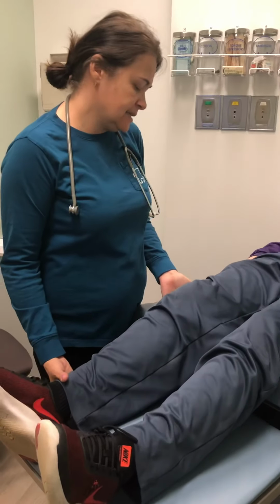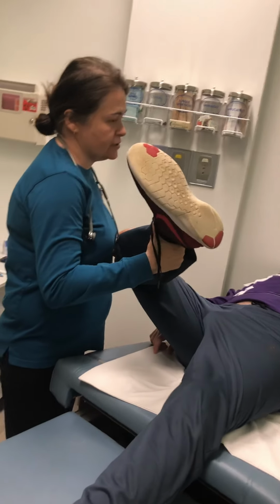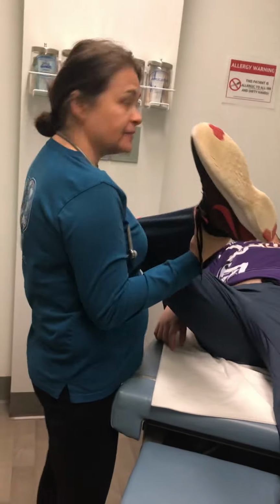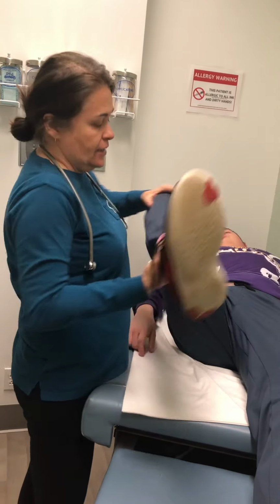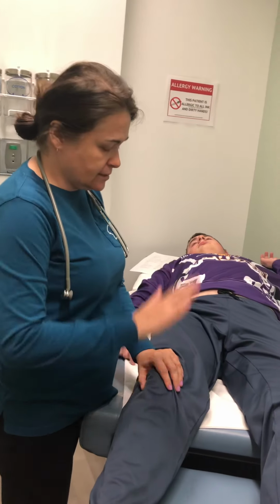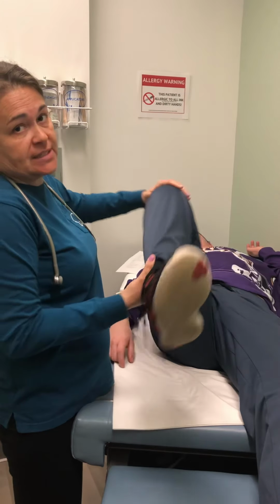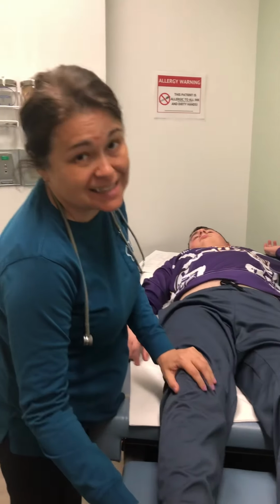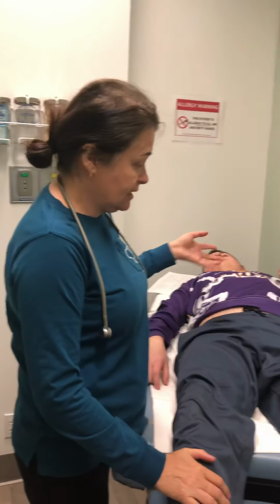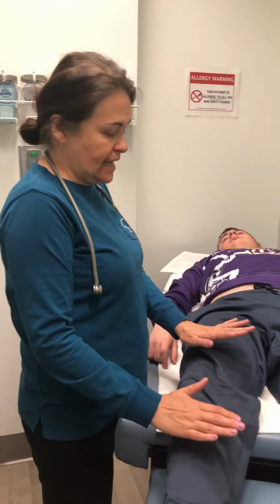I'm going to have Alex now bend his knee, and I'm going to externally rotate and internally rotate it. And he's not jumping off the table, he's not upset, so he has a negative obturator sign. So the external rotation and internal rotation of the hip is not causing him any abdominal pain. That is the obturator sign. If he had a positive obturator sign, he would not be able to tolerate me doing that. And again, iliopsoas is when I ask Alex to push up.